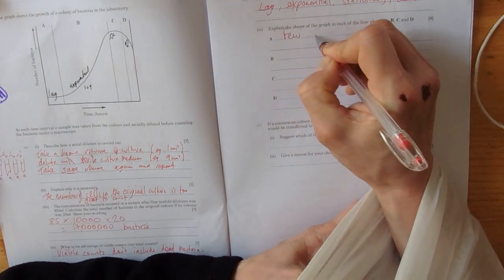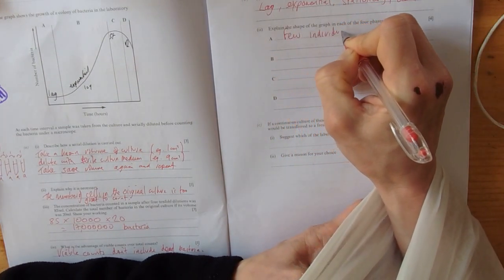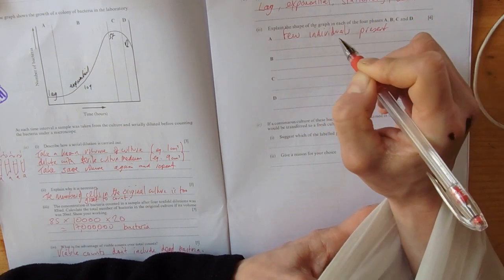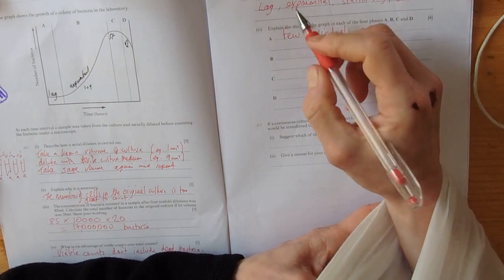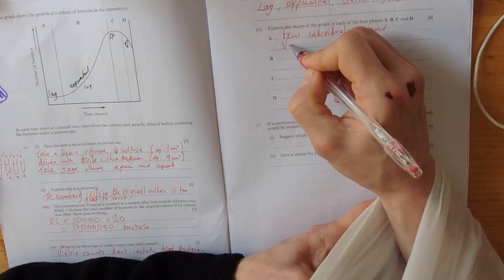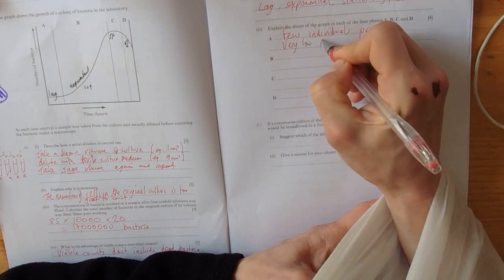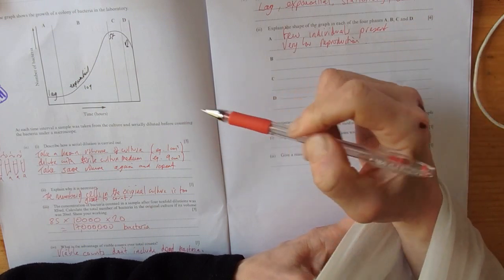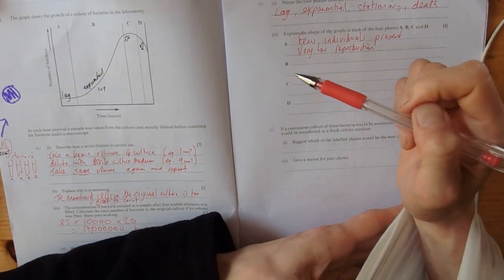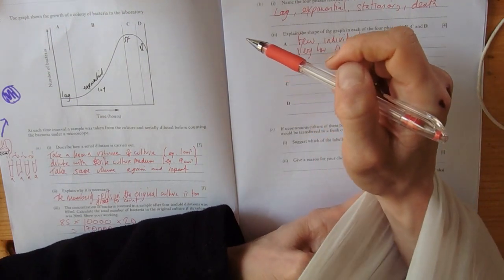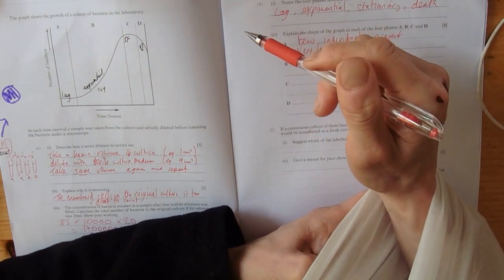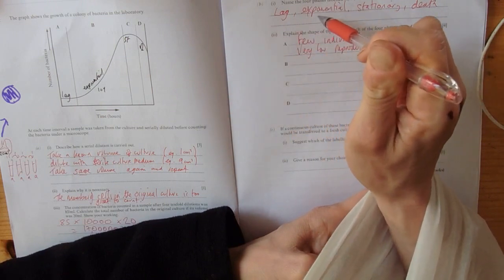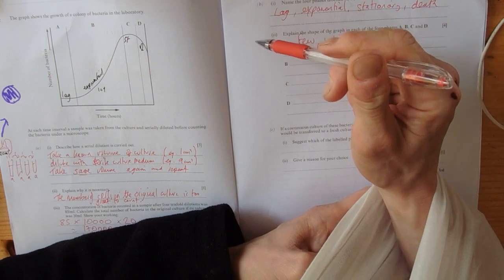So few individuals present, or we could say, very low reproduction. Then when we're on to phase B, we can say, well, we've got a maximum rate of reproduction. We're not just going to say exponential again, because we've said that in the name.